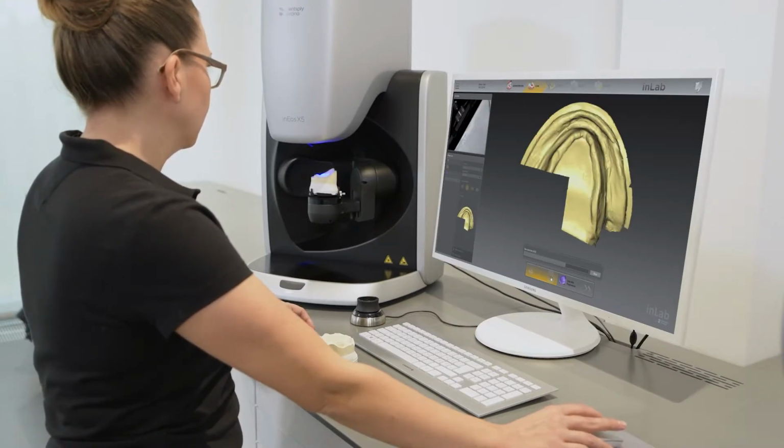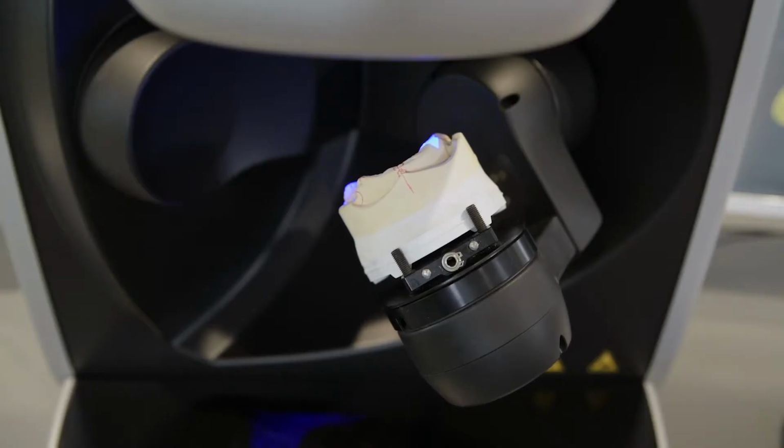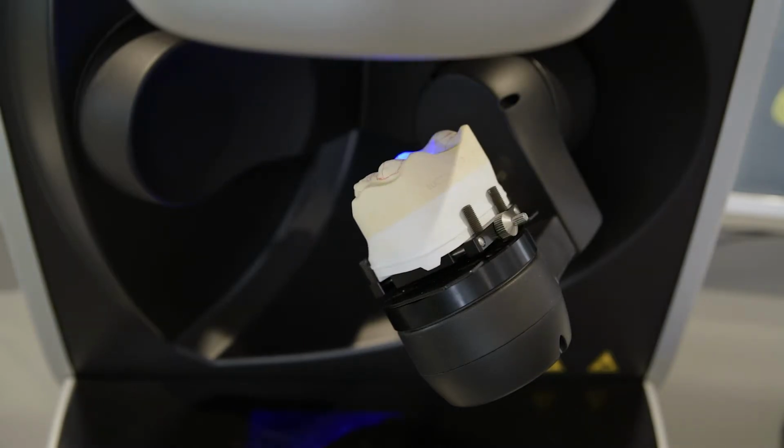The INEOS X5 scanner, for me, I see it as one of the best scanners in the market. We have the highest accuracy in terms of scanning. For me, that not just brings us benefits on the results we get for just crown bridge, but also for the digital dental workflow.